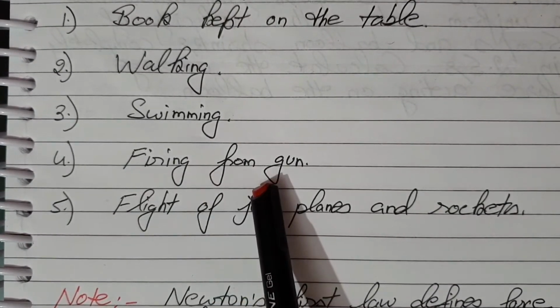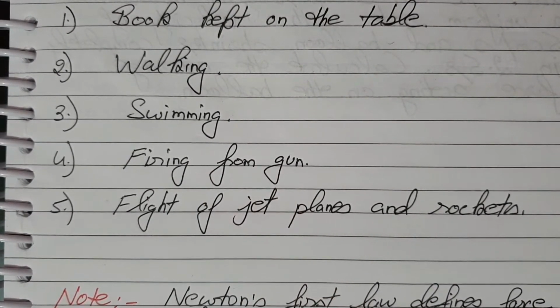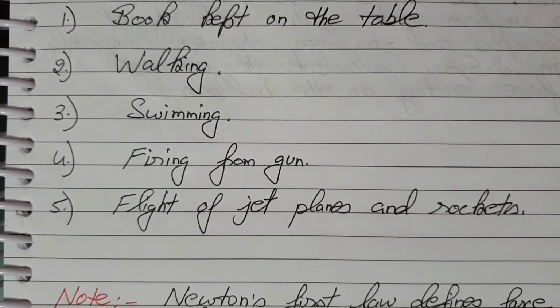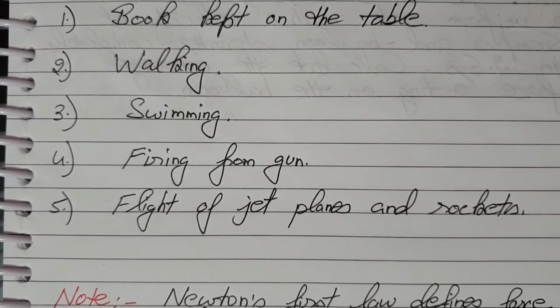Firing from a gun. Now, when a gun is fired, the bullet moves forward, action, and that's why the gun recoils backward.